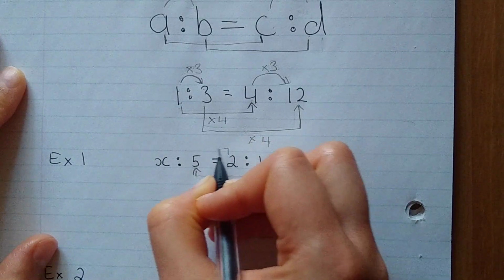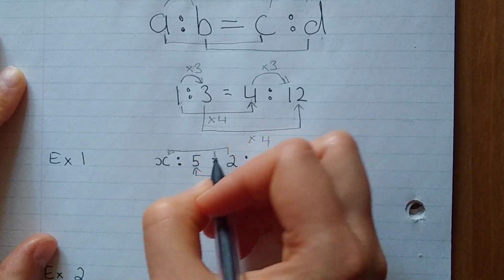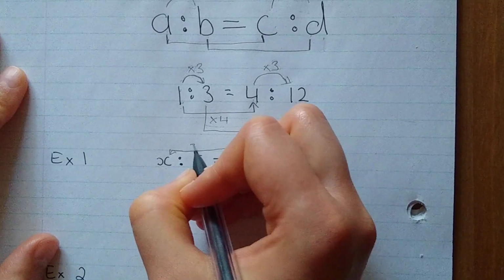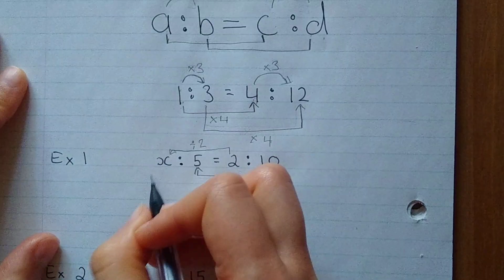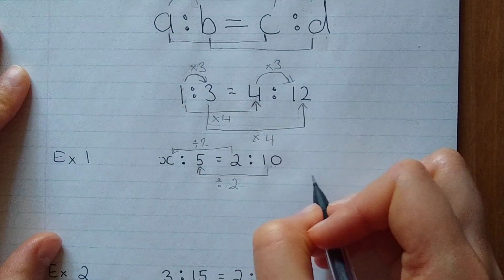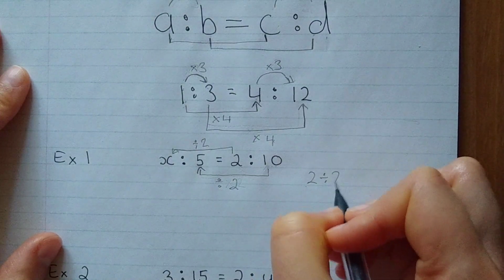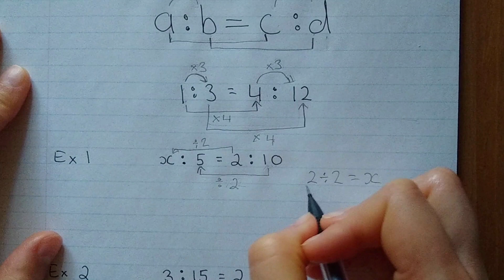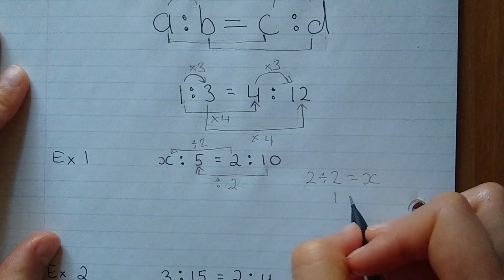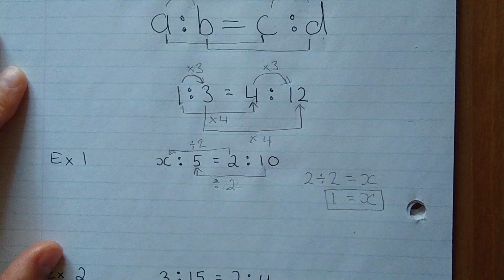So we're going to do 2 divided by 2, because we did divided by 2 here, will equal x. So 2 divided by 2 equals x. Let's just write this over here. 2 divided by 2 will equal x. And 2 divided by 2 is just 1. So therefore we found that 1 equals x.